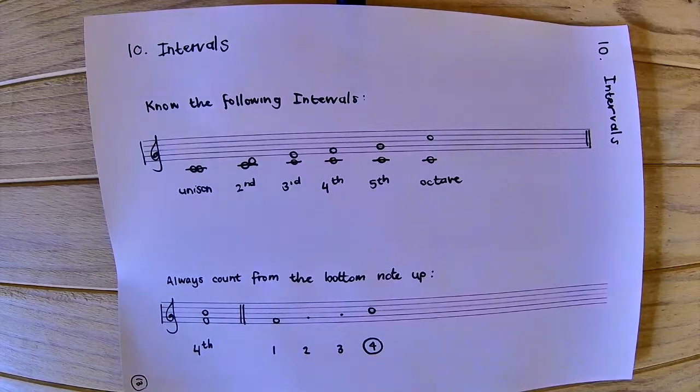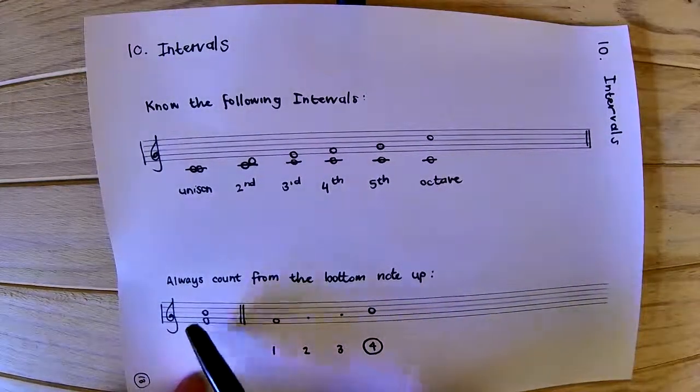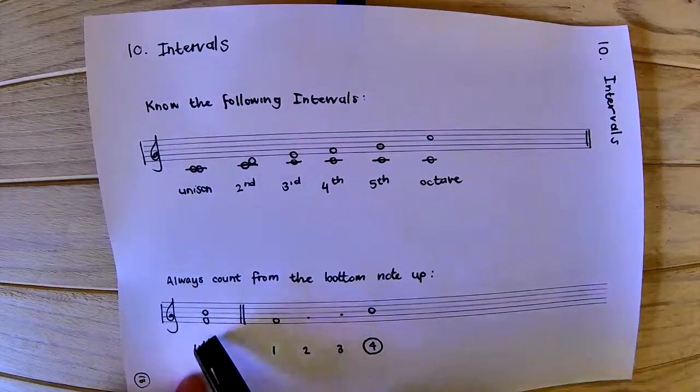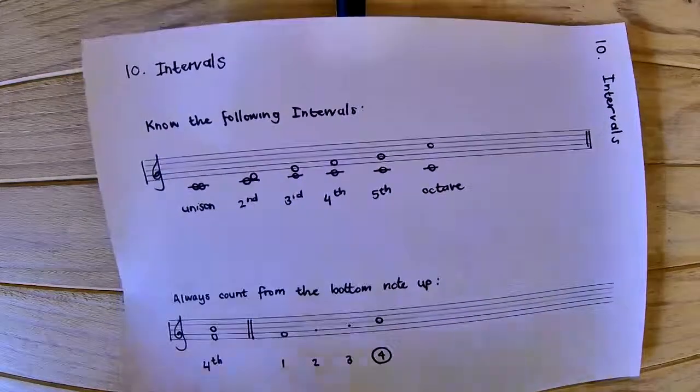How do we count? How do we work out an interval? Right, first thing we need to do is, this one is a fourth. How do we get to that? We count from the bottom line up. So we start at the bottom, we say 1, and then we count the line, space, up until the next line. 1, 2, 3, 4. So this one will be a fourth.